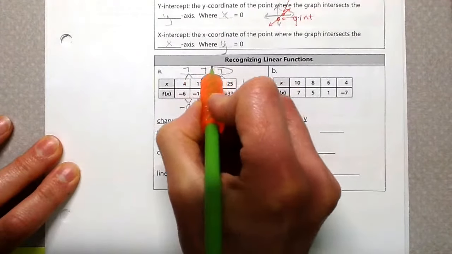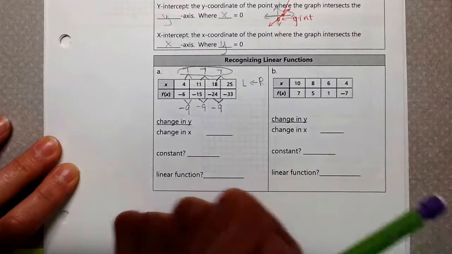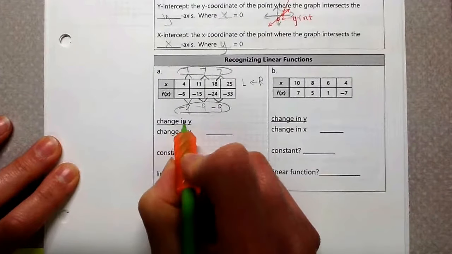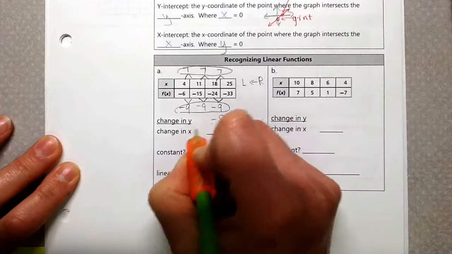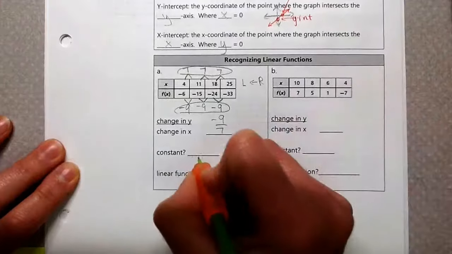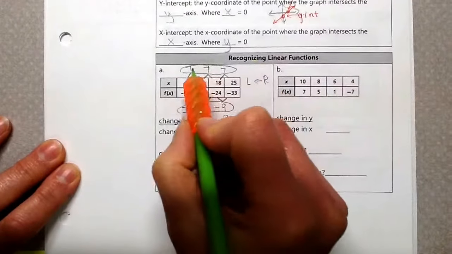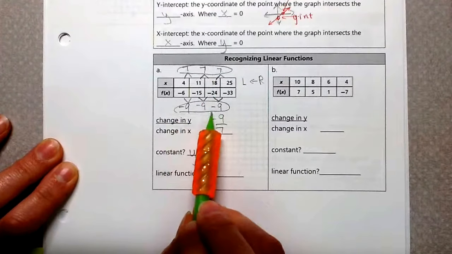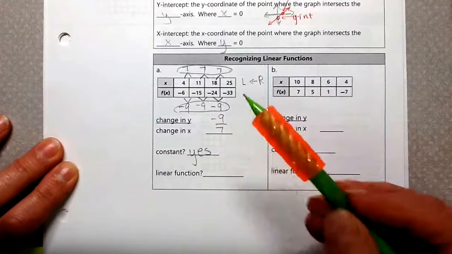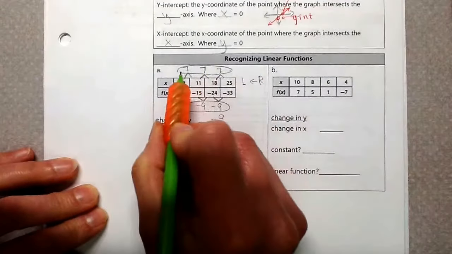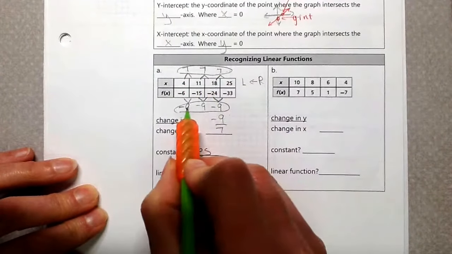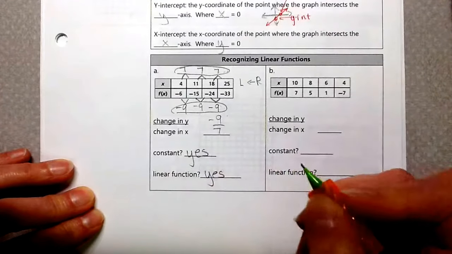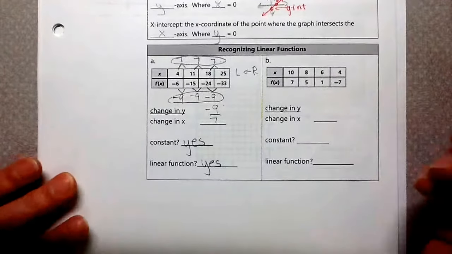So the change in the x's is constant. The change in the y's is constant. So let's say the change in the y is going to be negative 9. Change in the x is 7. And it is constant, yes. So these numbers all have to match. These numbers all have to match, but these two don't have to be the same. So if all of the differences between the x's are the same, and the differences between the y's are the same, then we have a linear function. Yes, because it has a constant rate of change. The slope stays the same. All right, now we're going to do the next one.